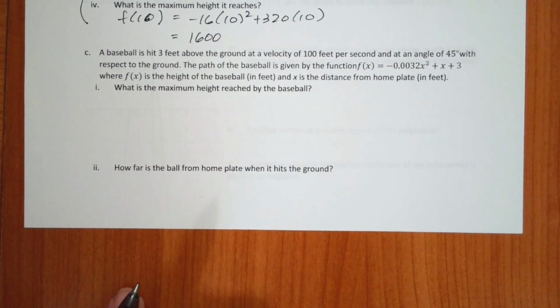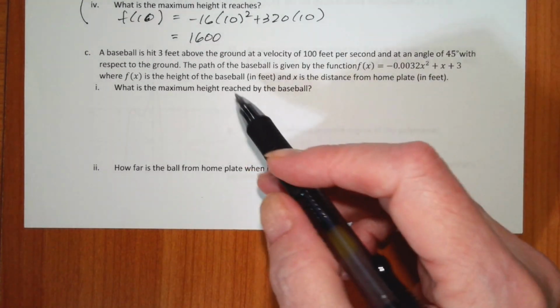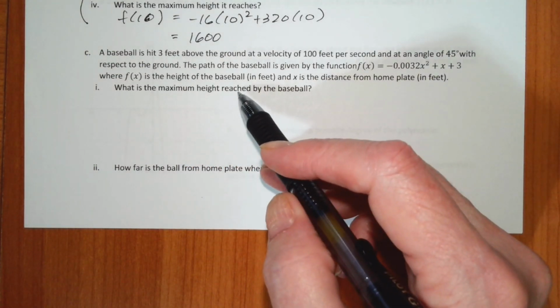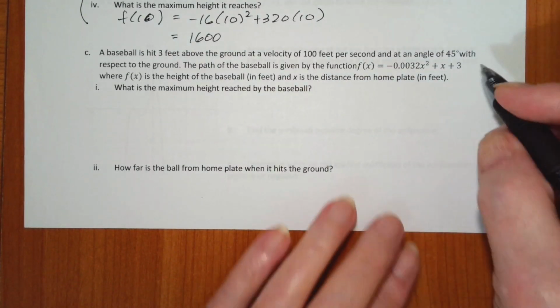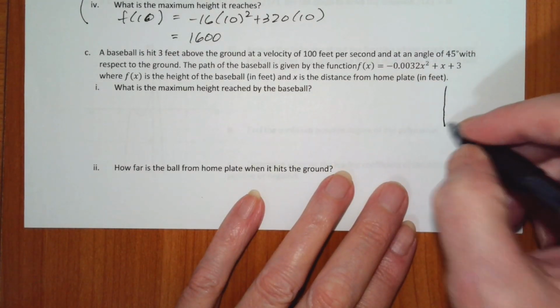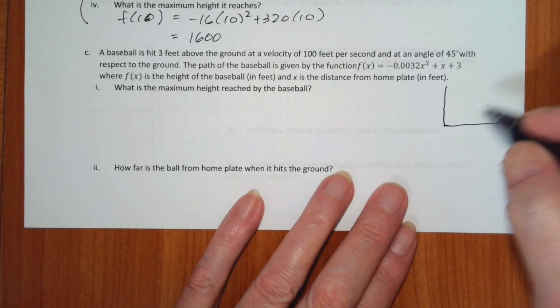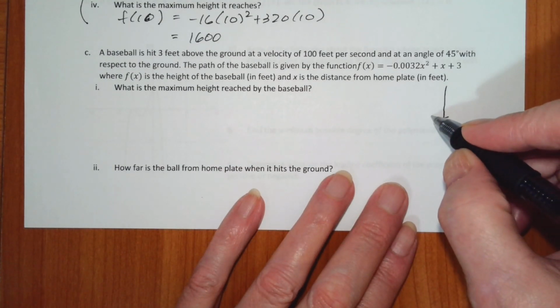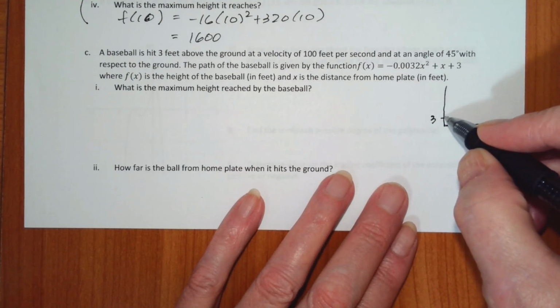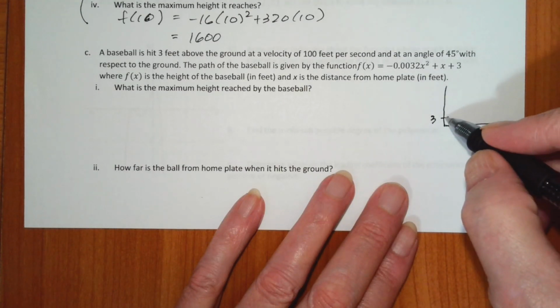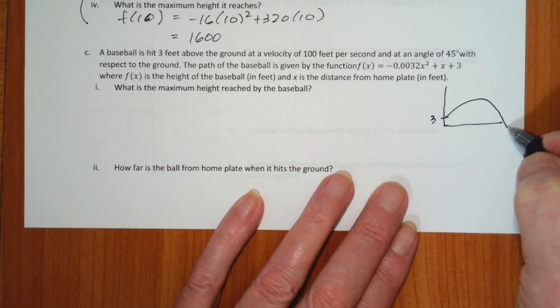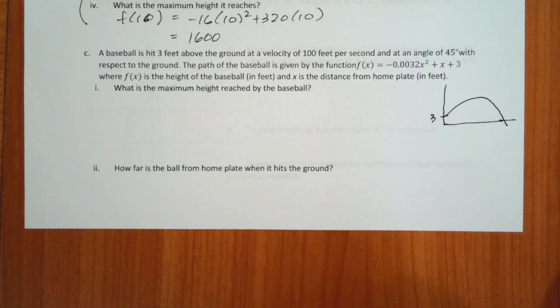So the baseball is hit 3 feet above the ground at a velocity of 1,000 feet per second at an angle of 45 degrees with respect to the ground. The path of the baseball is given by this function, where f of x is the height of the baseball and x is the distance from home plate. Here at 3 feet, the ball is released, it goes up, and it's going to come back down and hit the ground somewhere over here.